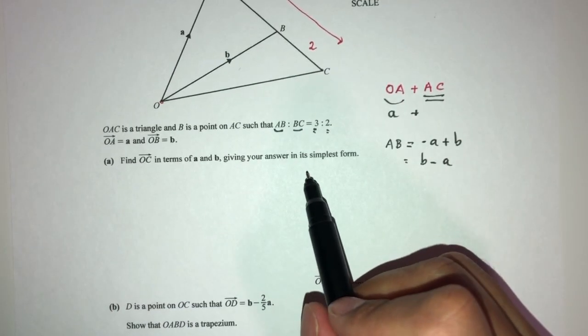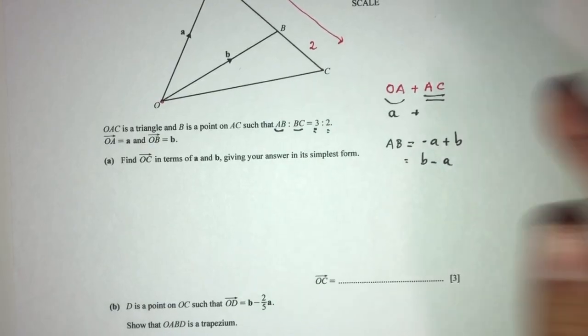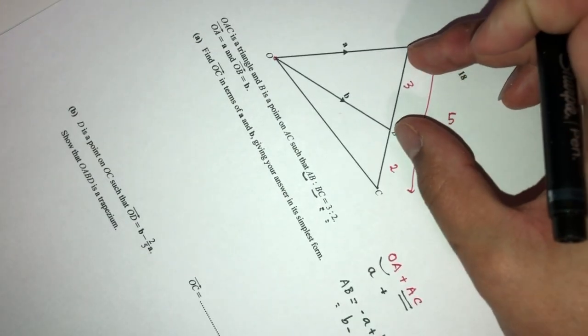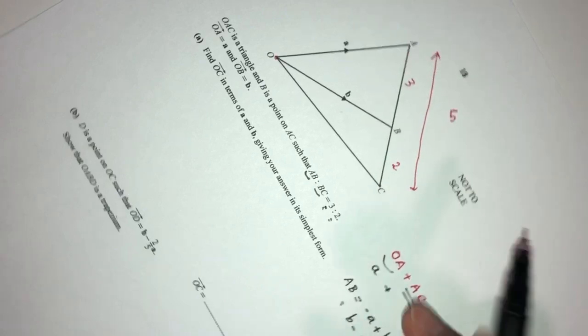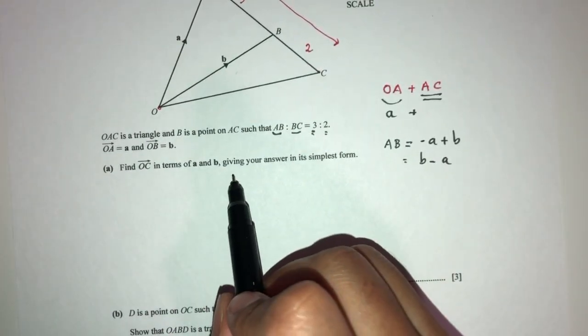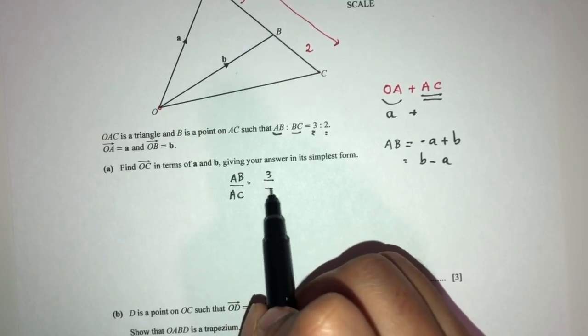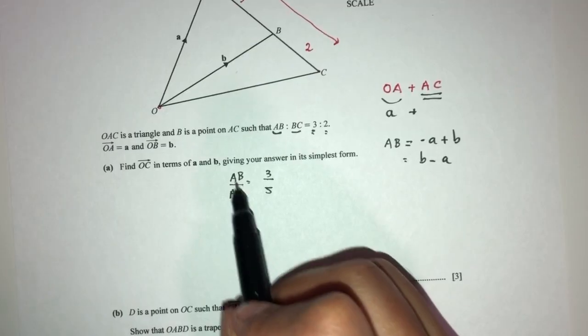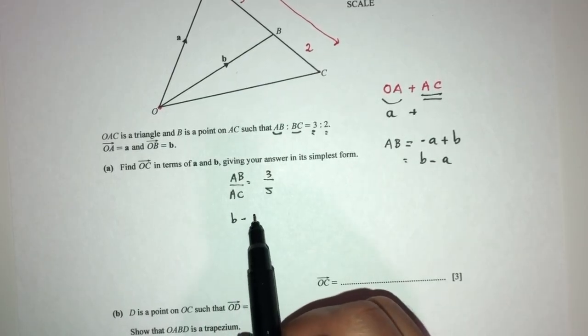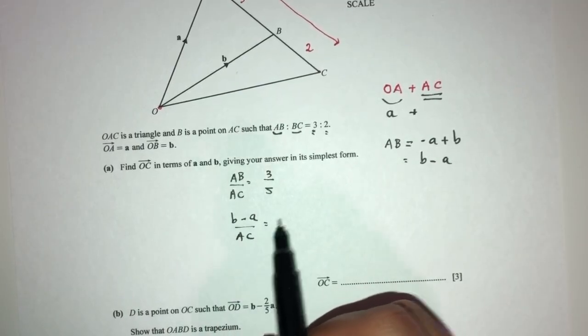So we can derive what? The ratio of AB to AC is 3 to 5. Let's write this down. The ratio of AB to AC is 3 to 5. Since we know this value, AB is equal to B minus A over AC, 3 over 5.